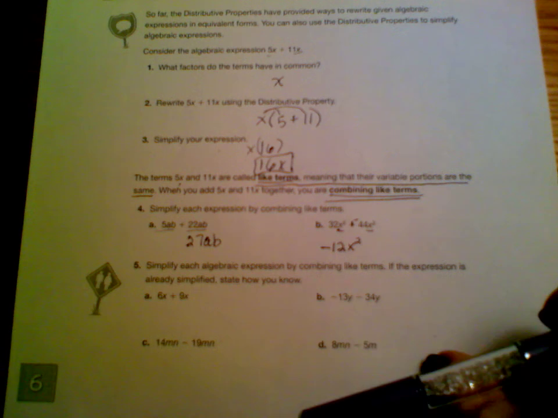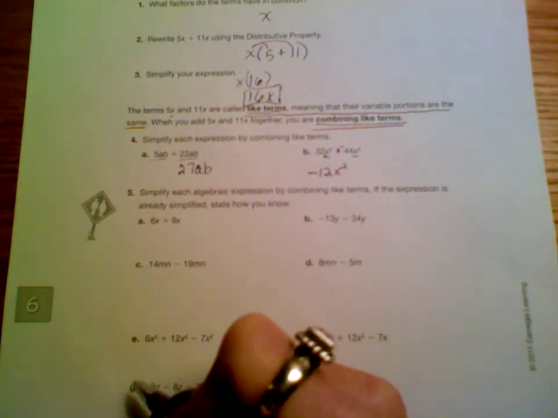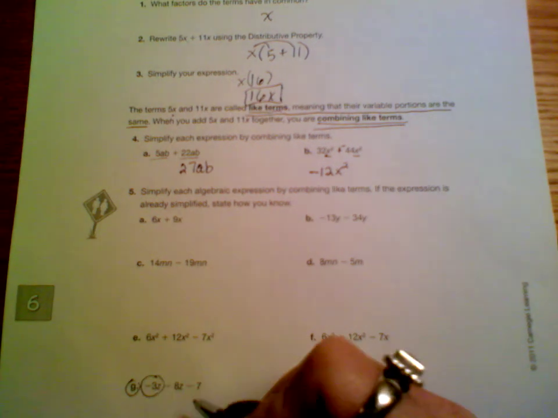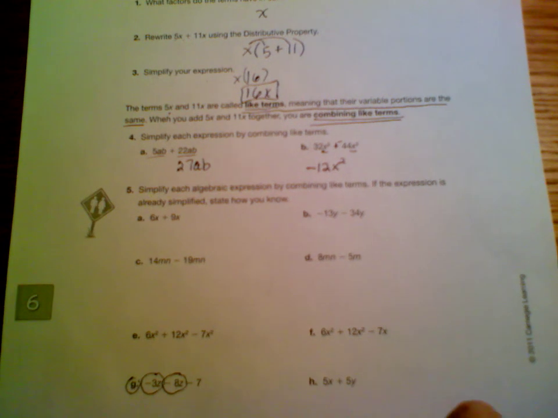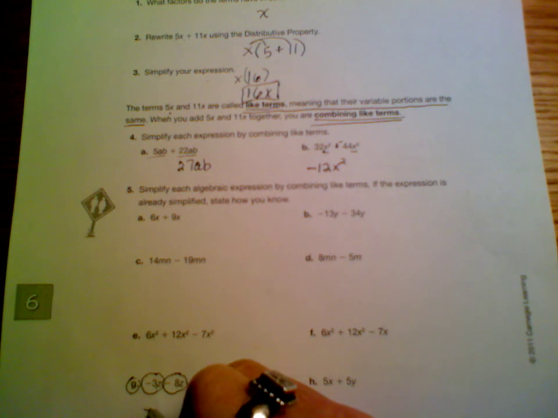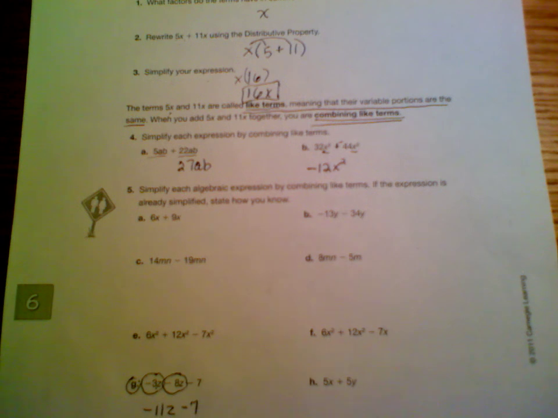So let's take a couple more of these. I'm going to look at G. So I have negative 3z and negative 8z. These two are like terms. So negative 3 plus negative 8 is negative 11z, and then I still have minus 7.